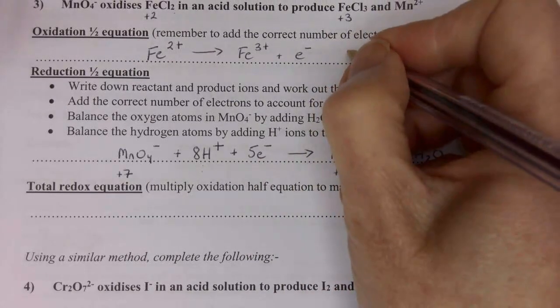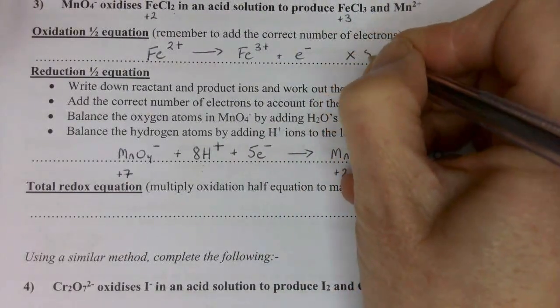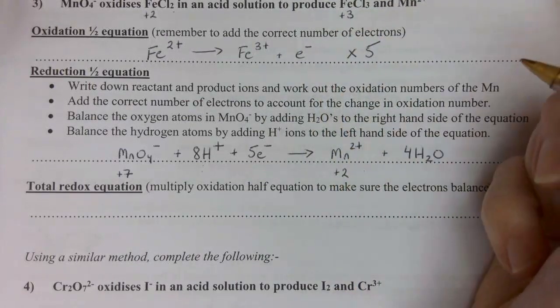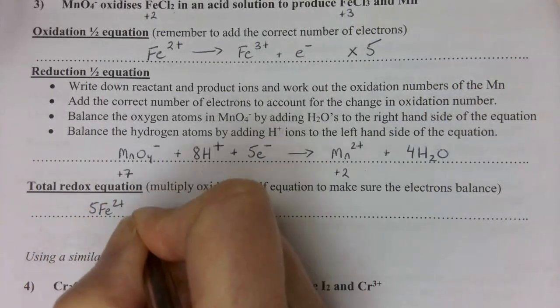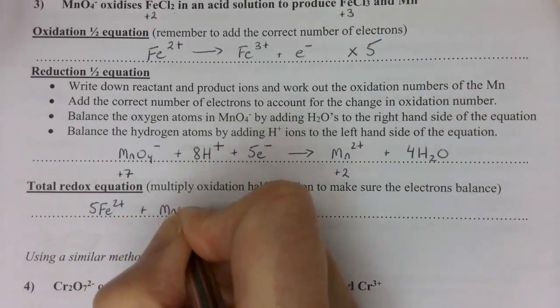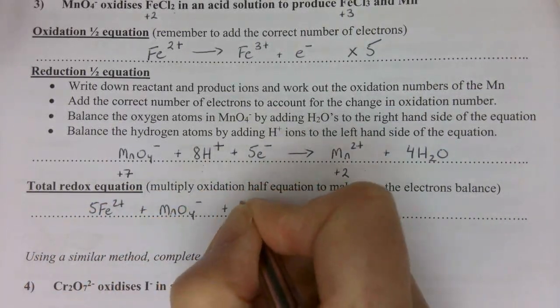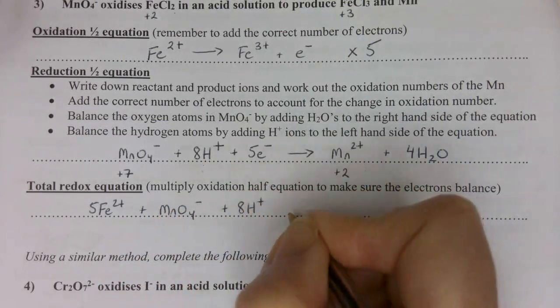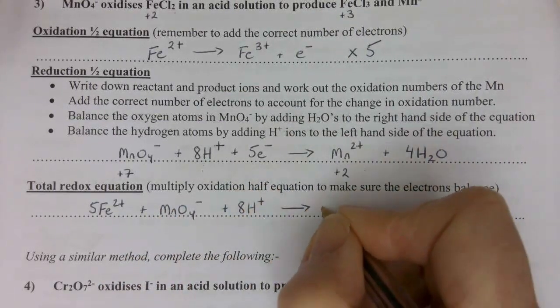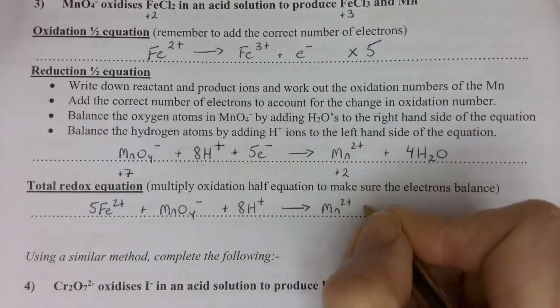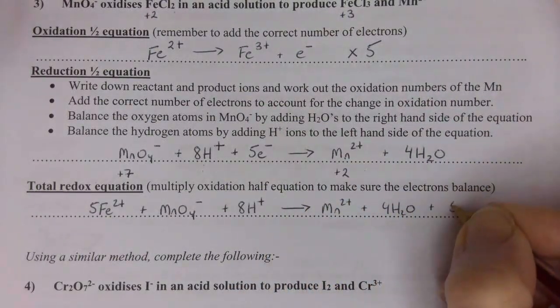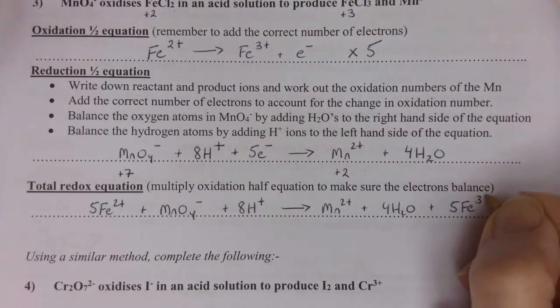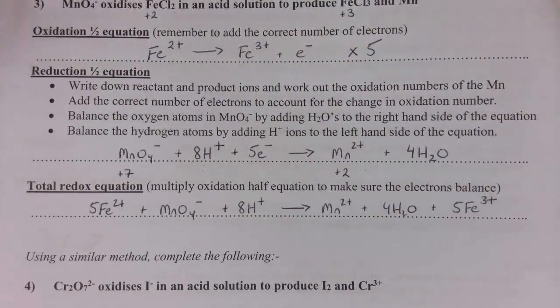I'm just going to balance out the electrons by timesing this top equation by 5. So I get 5Fe2+ plus my MnO4- plus 8H+ going to my Mn2+, my 4 waters and my 5Fe3+. Notice again that the electrons need to cancel.